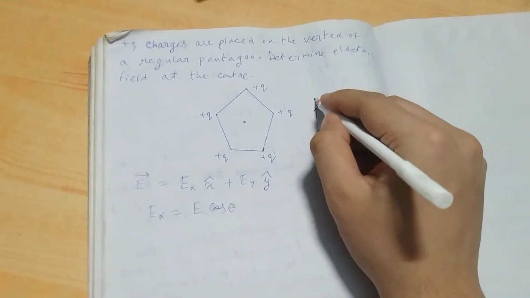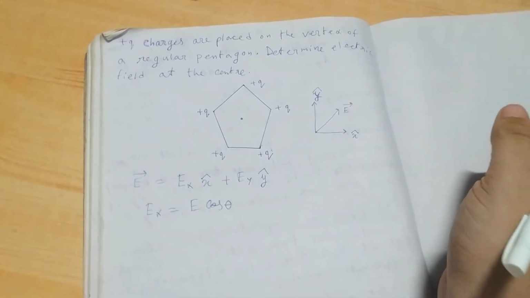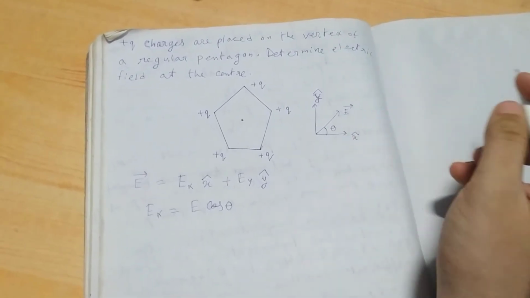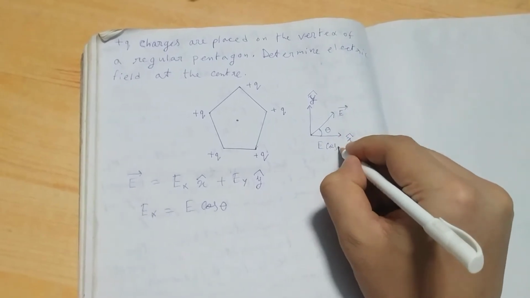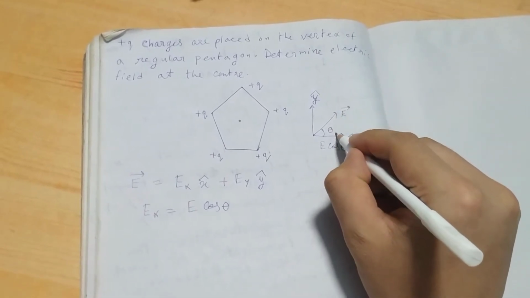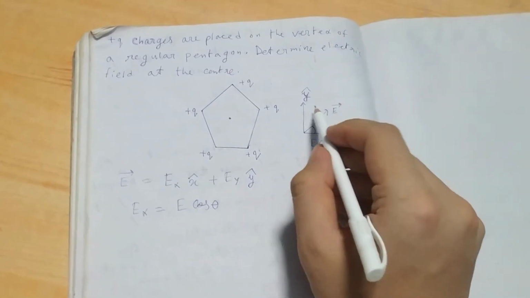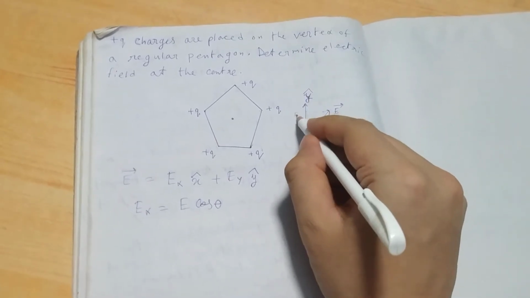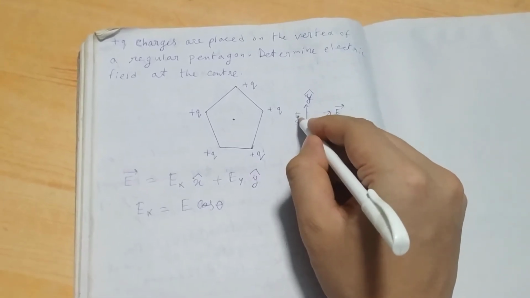If this is the resultant E, and this is theta, then the component of E vector along the x direction is E cos theta, and the component along the y direction is E sin theta.